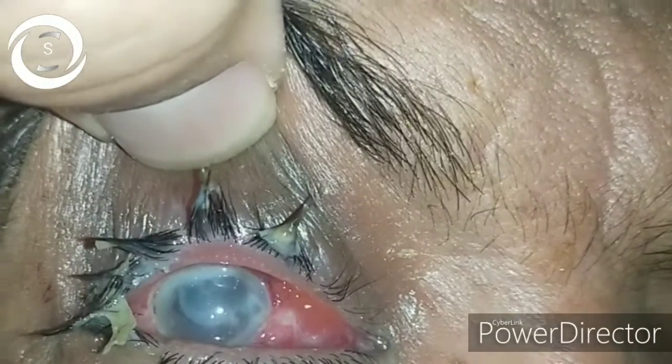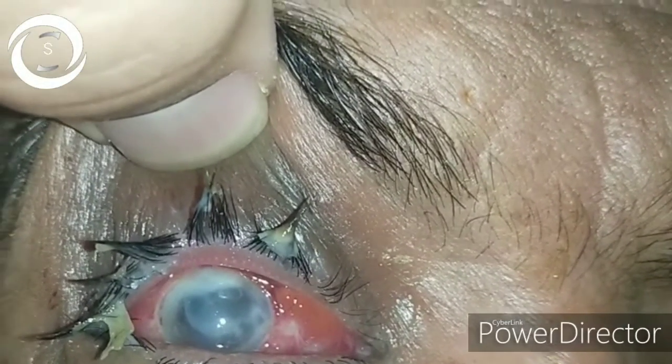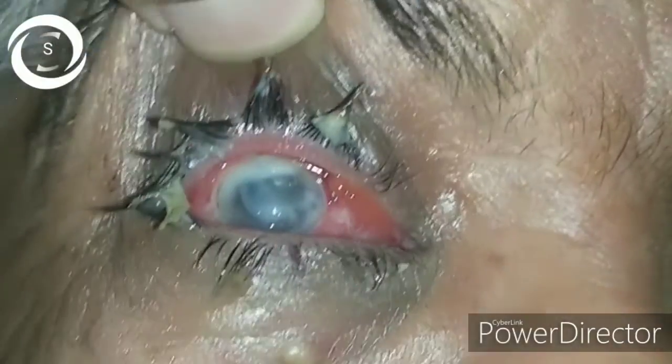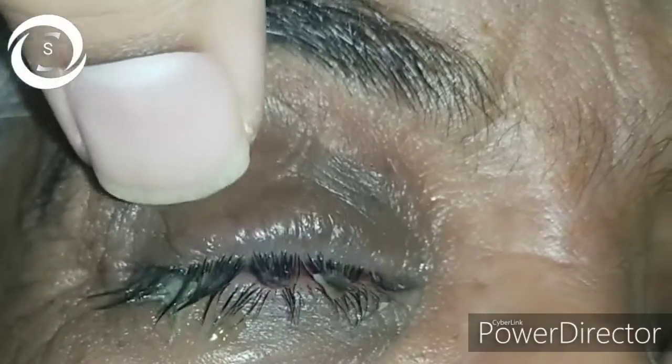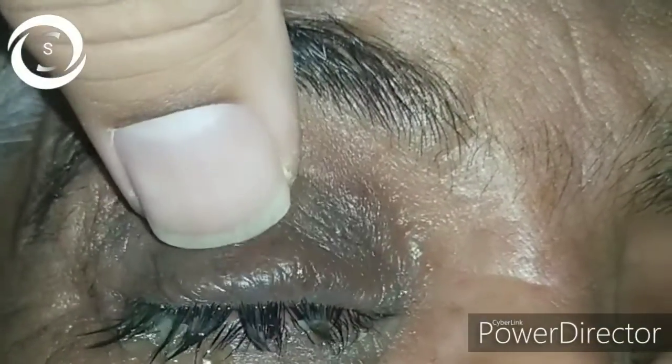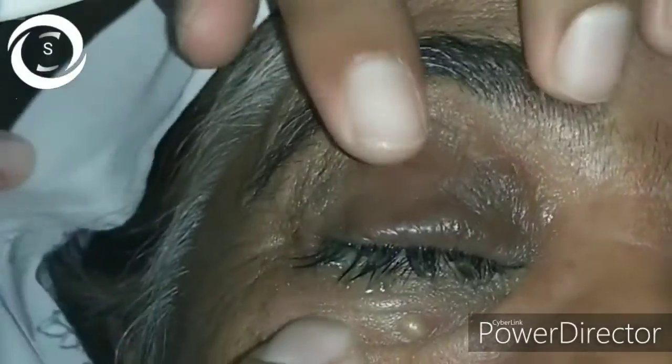If the clinician receiving the endophthalmitis patient is not an expert, then he should promptly refer the patient to the expert who can start intravitreal antibiotics for a day and see the response.